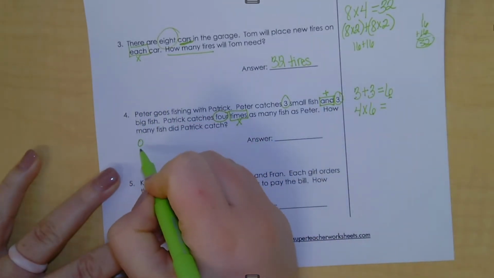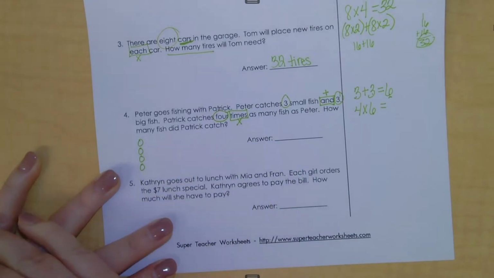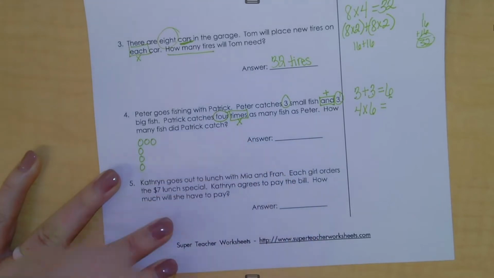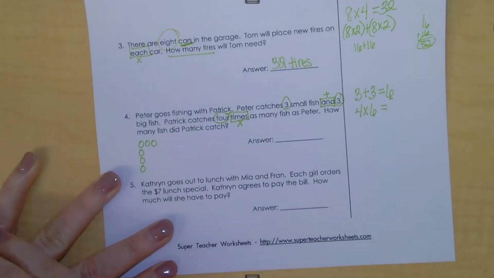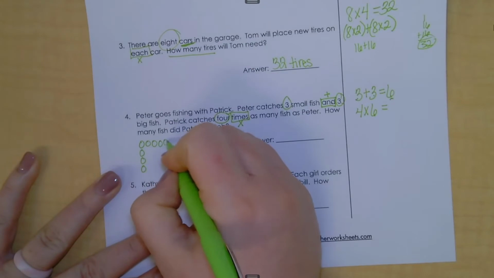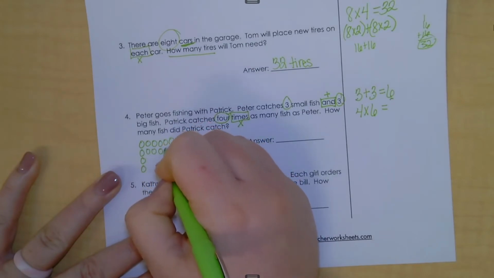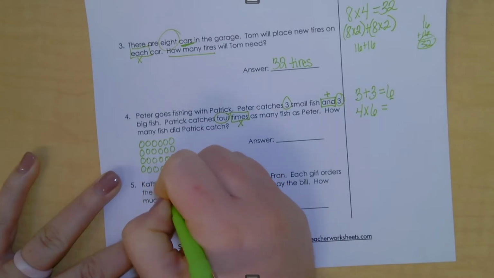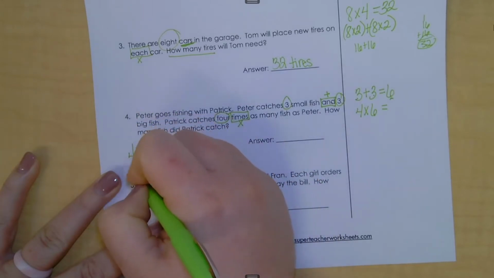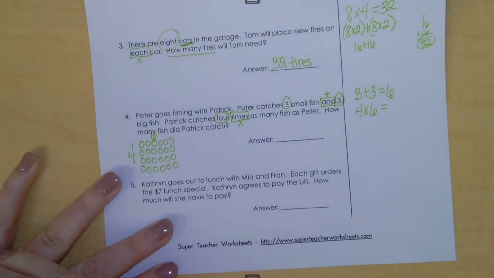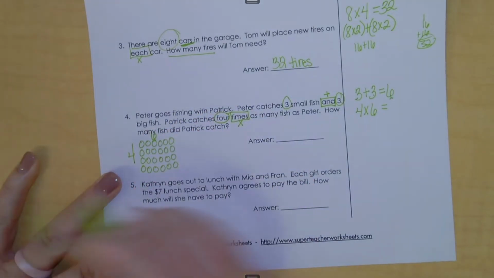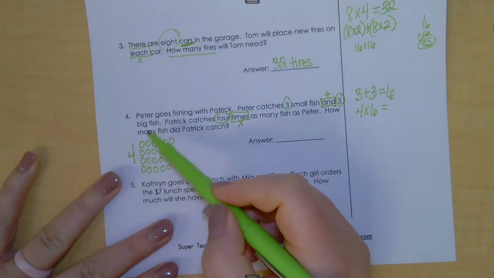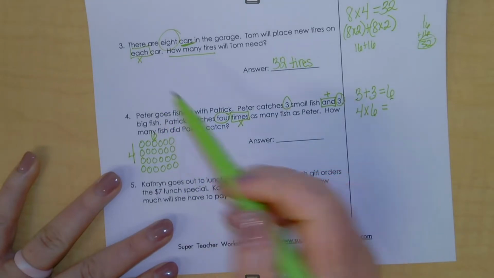So I have an example for everybody. 4 times 6 is going to be 4 rows of 6. So if you have your whiteboard or a piece of paper, you can draw this with me. And I always label my arrays 4 rows of 6. Okay? So now I could count these all up, or I could skip count by row, however I wanted to do it.